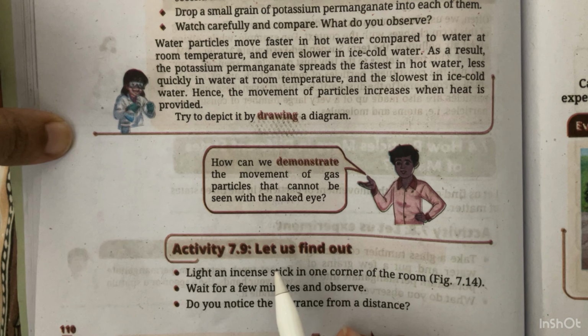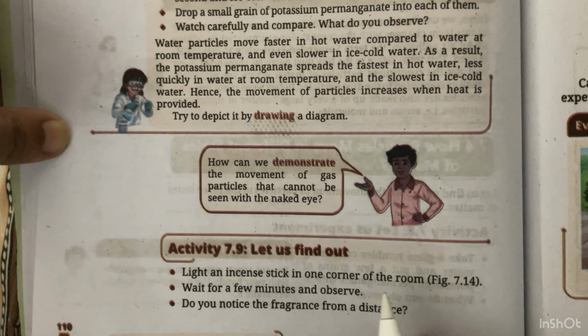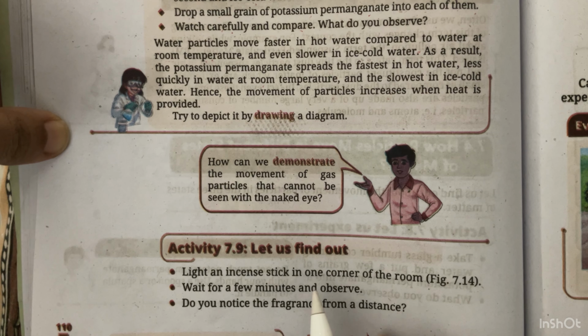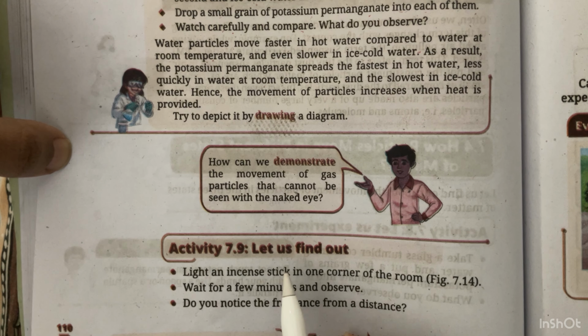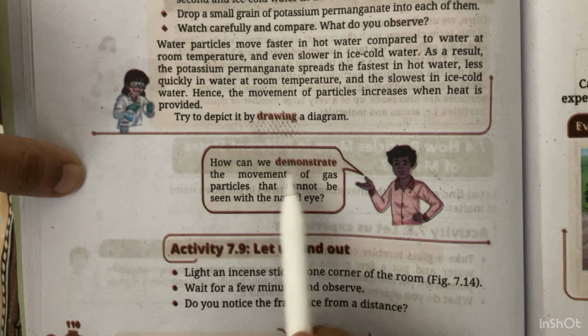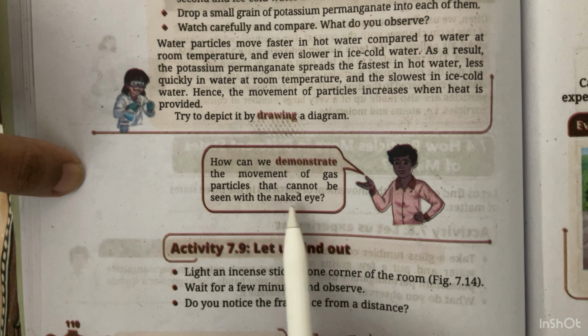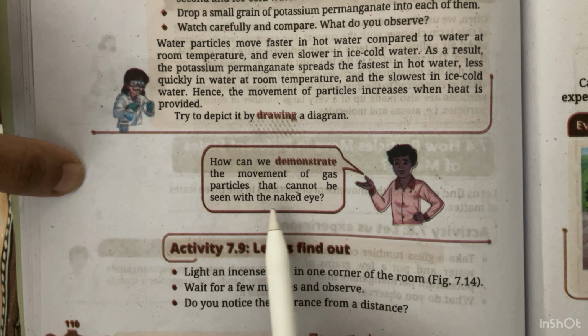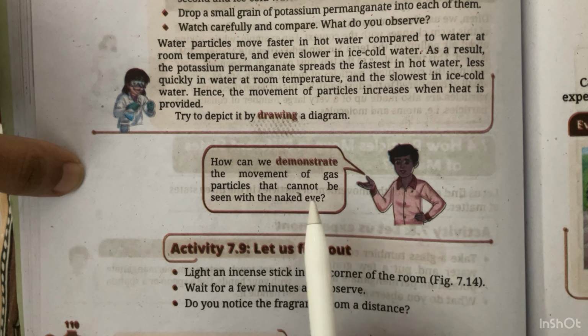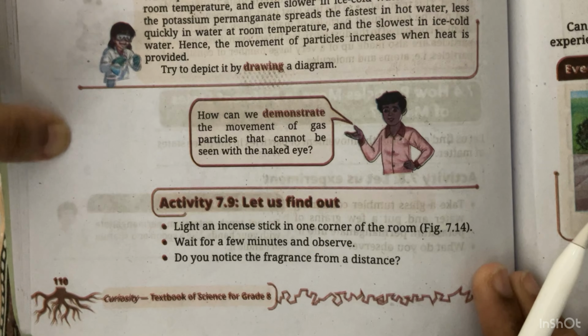So in the last video we studied how the particles move in the liquid state. Now in this video we are going to discuss the movement of gas particles. How can we demonstrate the movement of gas particles that cannot be seen with the naked eye, because the particles are very small? So how are we going to understand this topic?